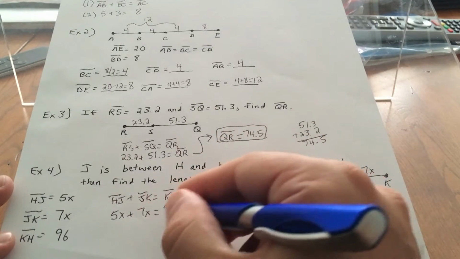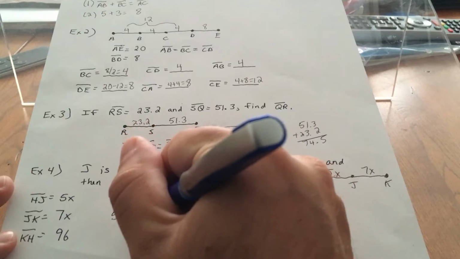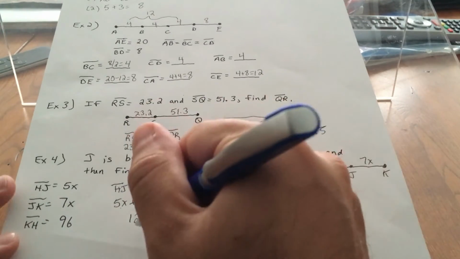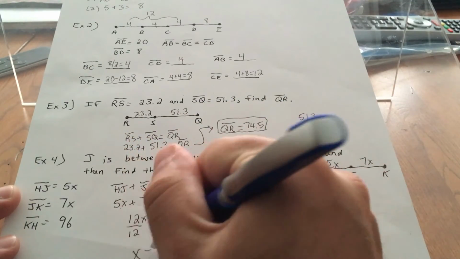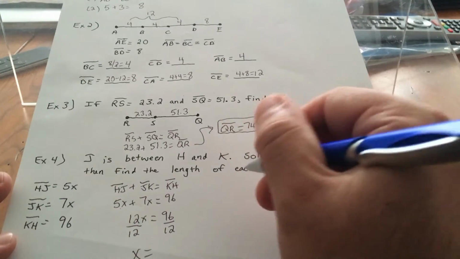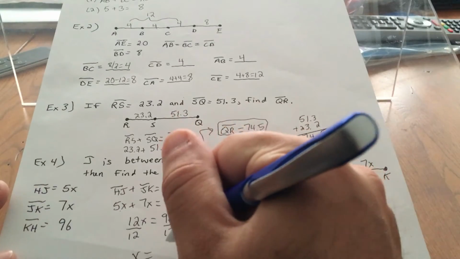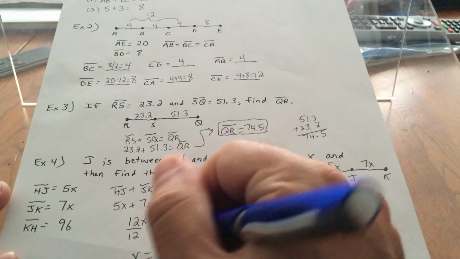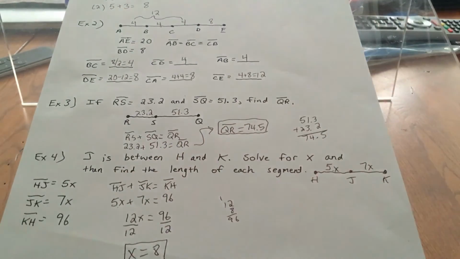So then this just becomes a little tiny equation that we need to solve. 5X plus 7X is equal to 12X, and that's equal to 96. Then if we divide both sides by 12, we get 96 divided by 12. 12 times 8 should be 96. So 96 divided by 12 is 8, and that will be the answer to your problem. If you have any questions, bring them to class.